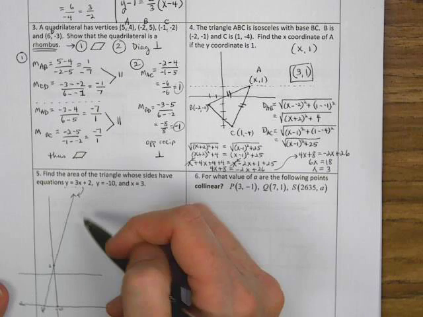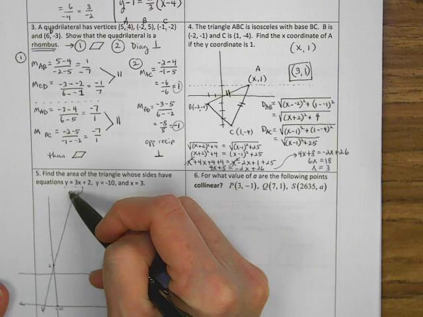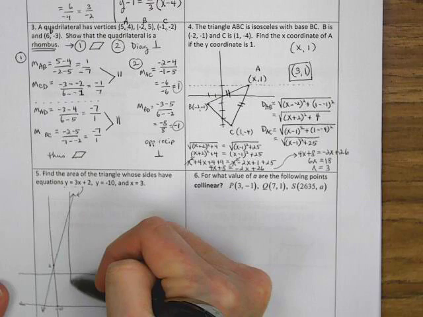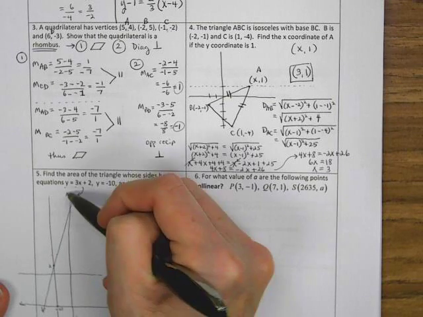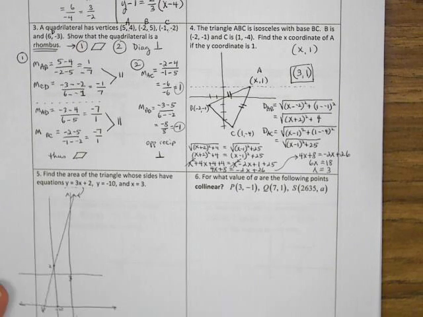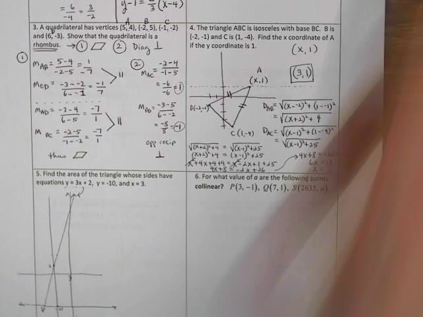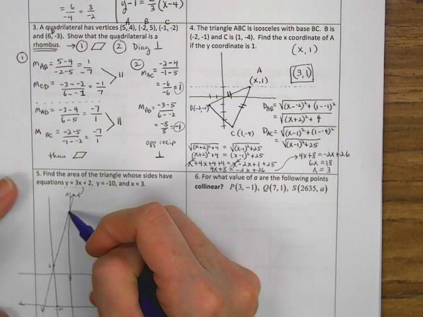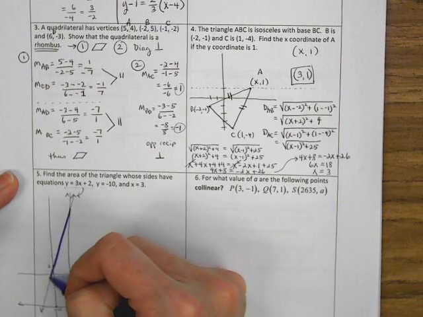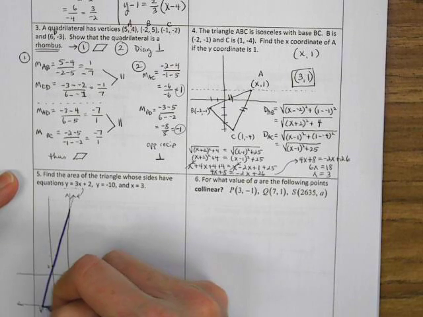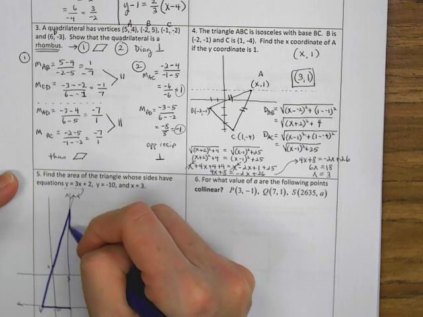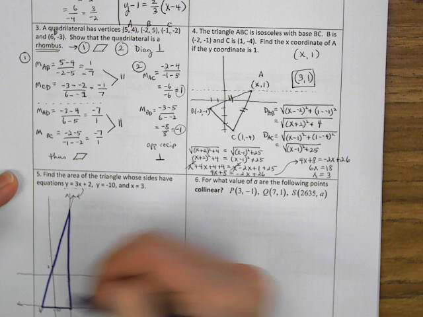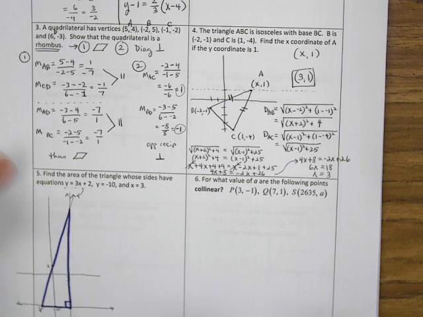If I put that in here, that would cross the axis at 3. So let's kind of define this region here so we can see it. Hopefully you can see it is not just any old triangle, it is a right triangle.